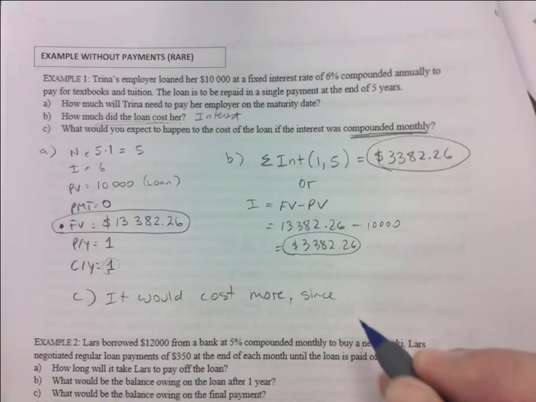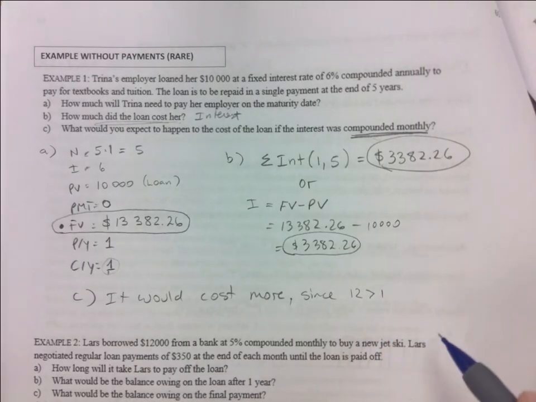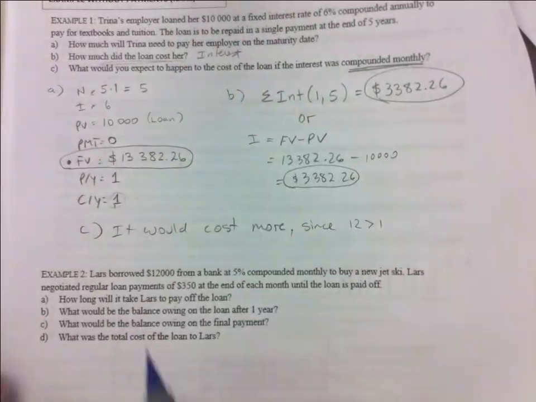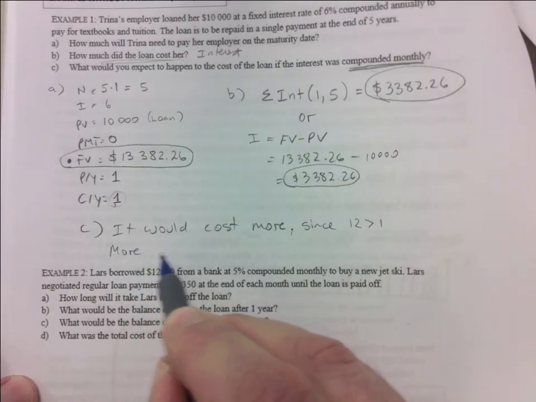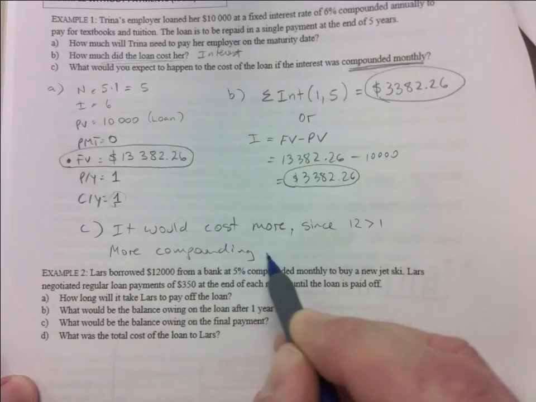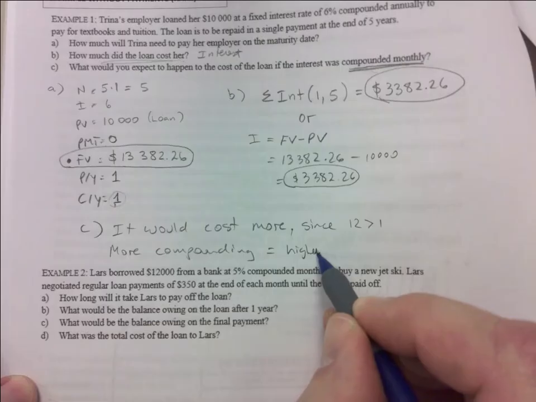Since 12 is greater than 1, more compounding equals higher interest.